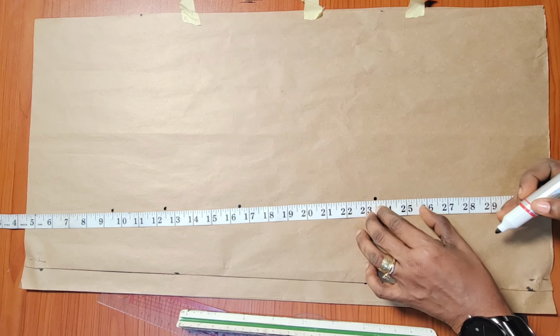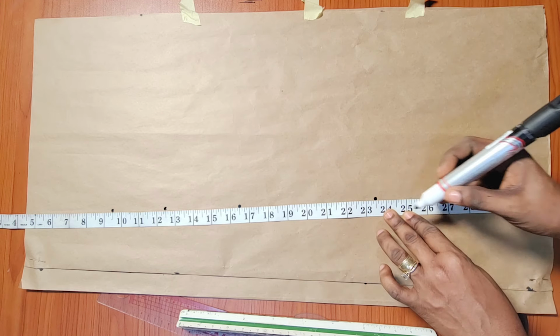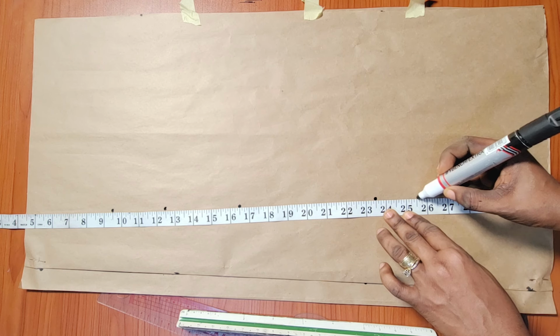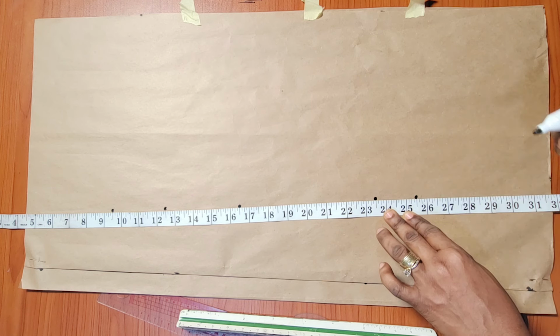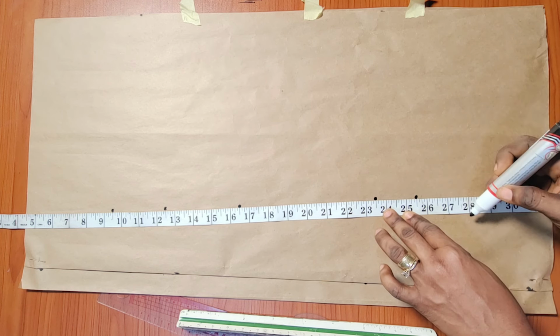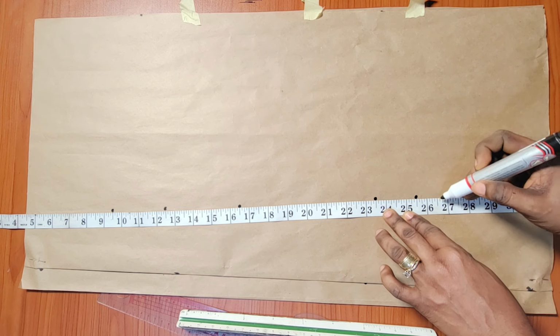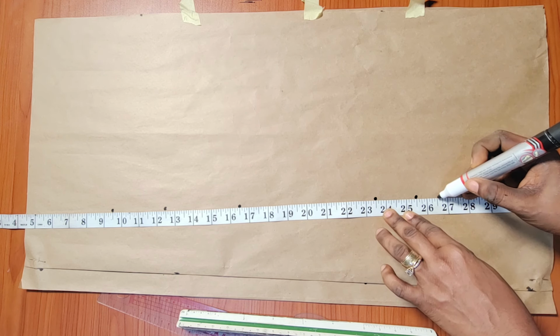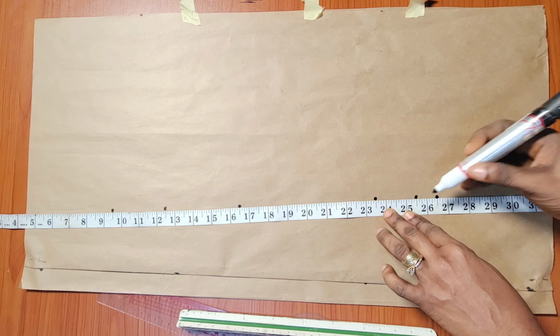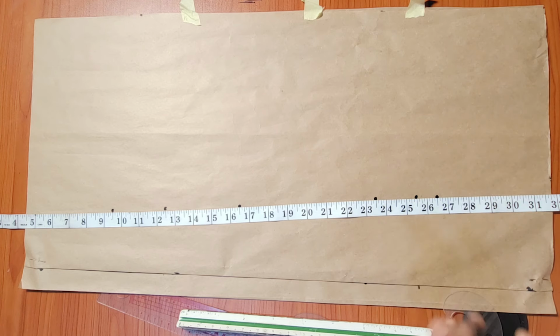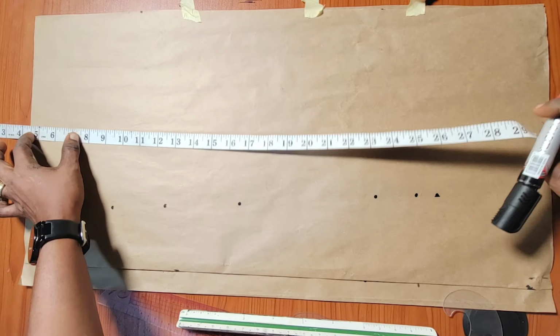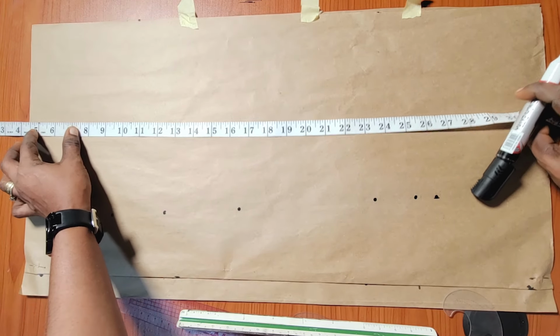Then the full length of the blouse, of this fabric I'm using, is 25 inches plus your seam allowance, or your hem allowance. So that is 26.5. So I'm using 1 inch for the hem allowance. So I'll do the same here so that I can get a straight line.